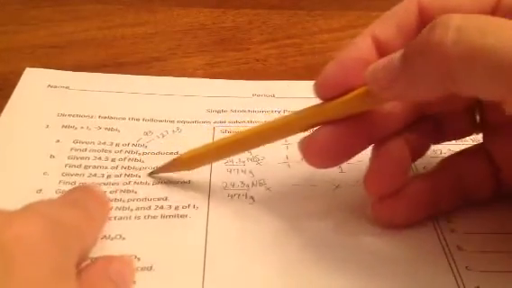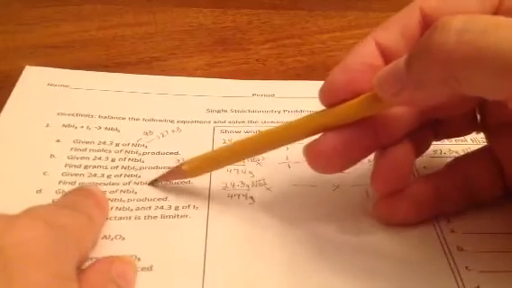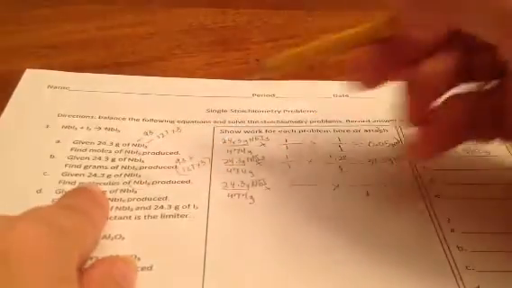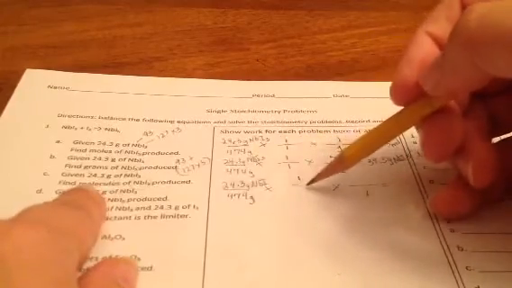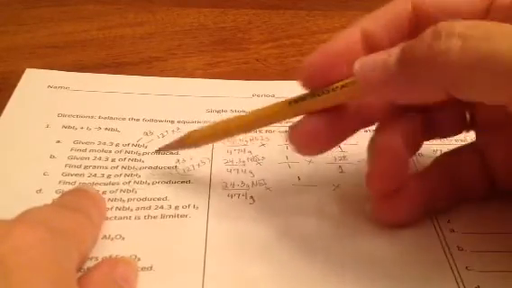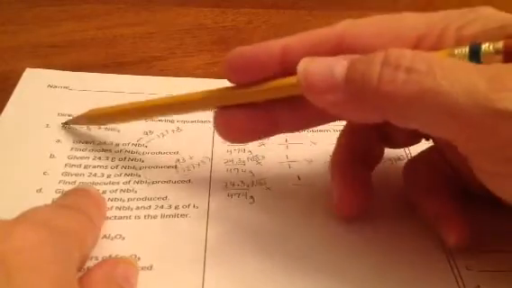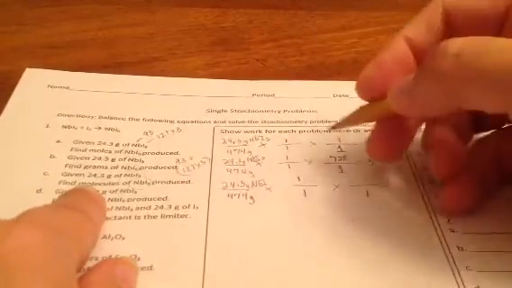This is the coefficient of what I am trying to find. According to the problem, I'm trying to find molecules of NBI5. If you recall, the coefficient on everything was a 1, so I'm certain that's a 1. Over the coefficient of the number I was given, which is NBI3, that also is a 1.